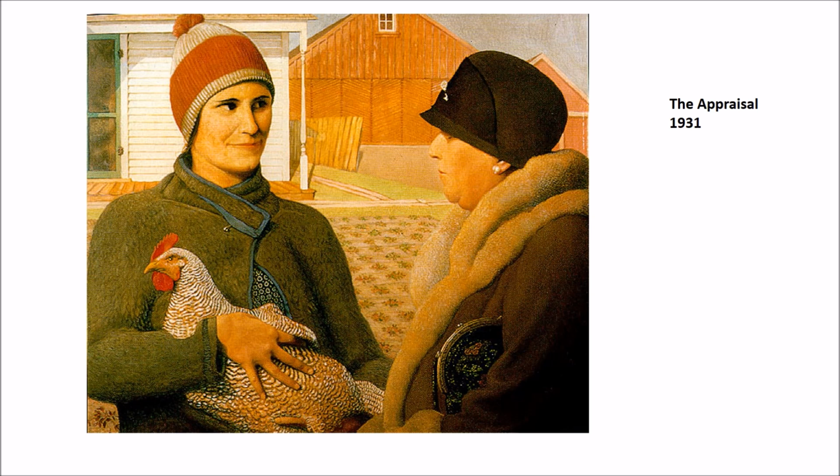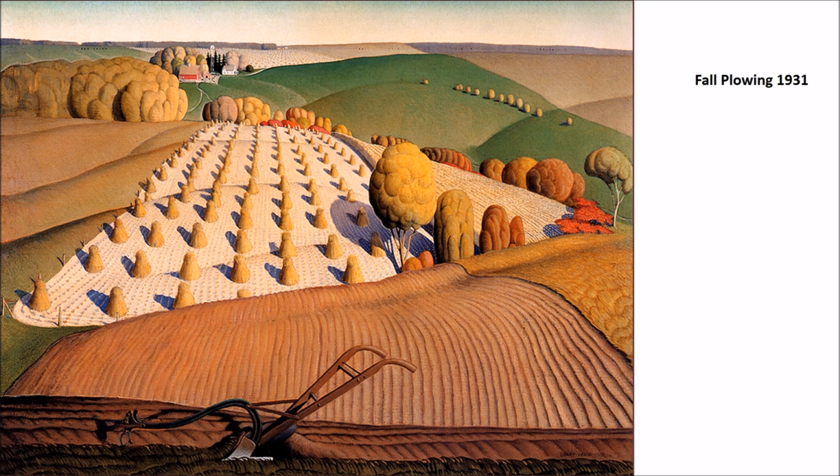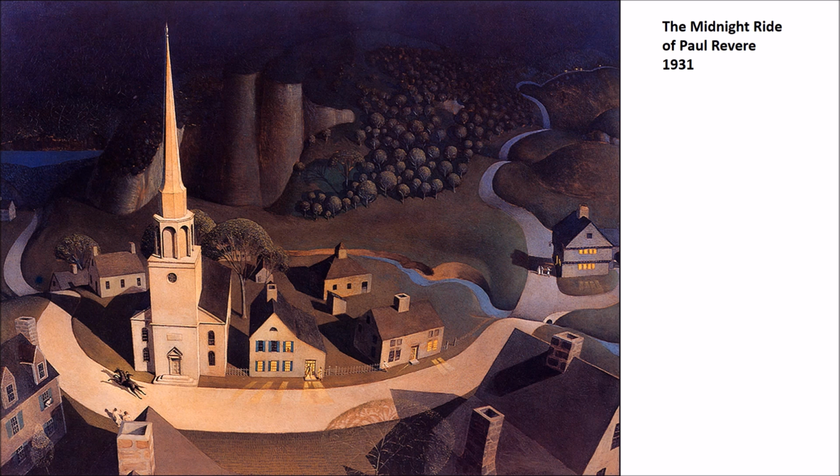The Appraisal from 1931, a wonderful painting for all of the different textures that are actually in this painting. This is what I love about this one, from the wood of the barn to the coats to the chicken. So we look at this series of landscape paintings, and all of these are really resting on these ideas of perspective. You can kind of follow the dots forming perspective lines going off into the distance.